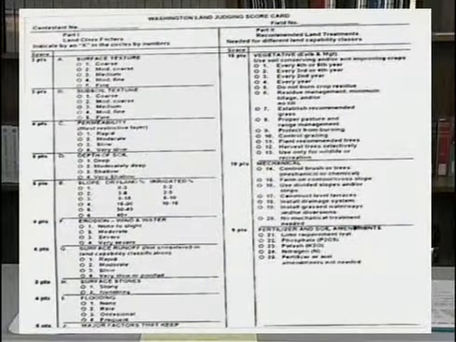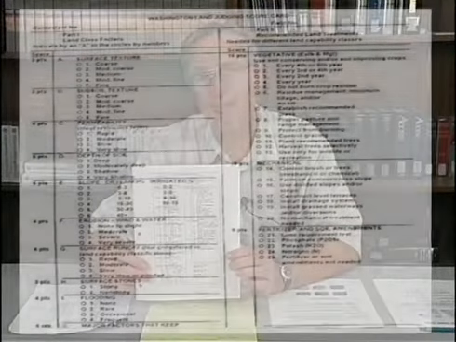So take a few minutes to go through using your manual to complete this card, and then come back and watch the remainder of this tape, where I will go through and complete this practice evaluation site card with you. Thank you.